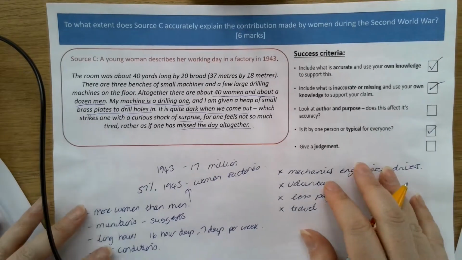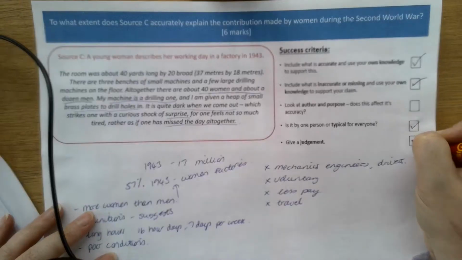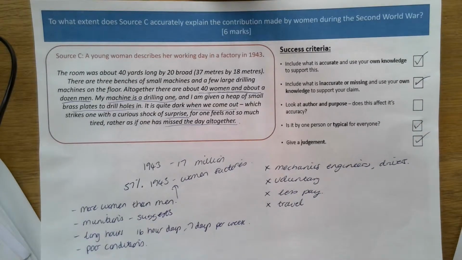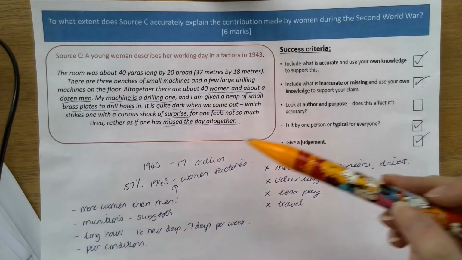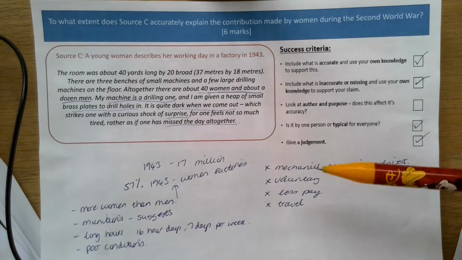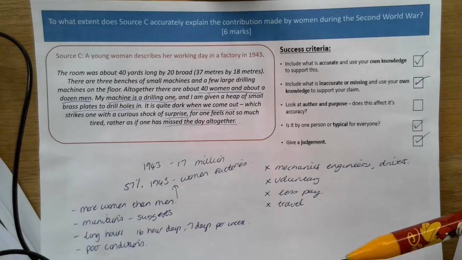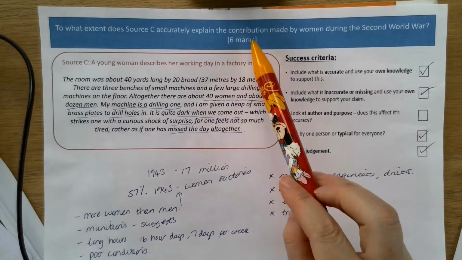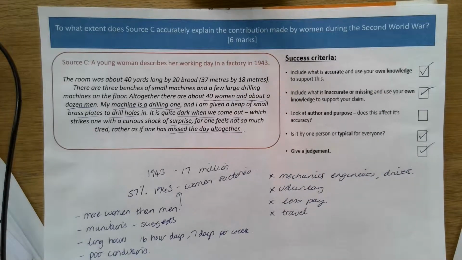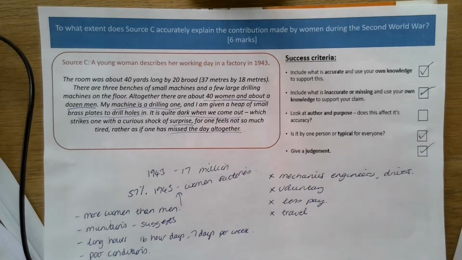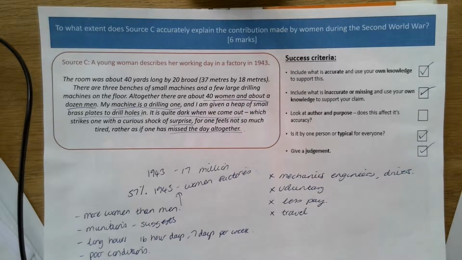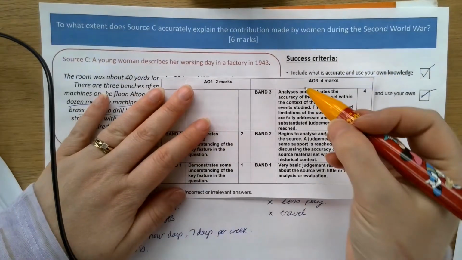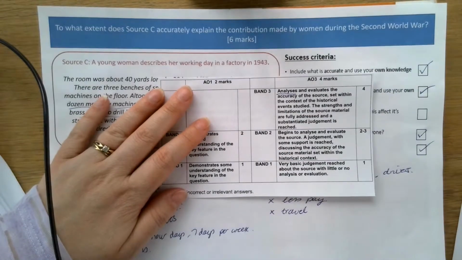So we then need to give a judgment. So we need to say, is this accurate? Okay, so we could say that this is, to a certain extent, it is accurate, which we talked about here, but our final judgment would say that whilst this is accurate, it is only one person's experience, and we need to consider those of others for it to be a full explanation of the contribution made by women during the Second World War. Okay, and to back that up with what we need in there. Okay, so that would be worth 6 marks. Okay, so if we've discussed all that in there, we have analysed what is in that source.